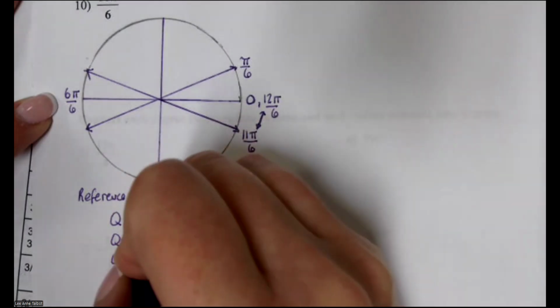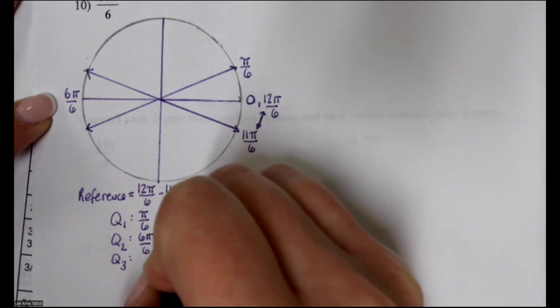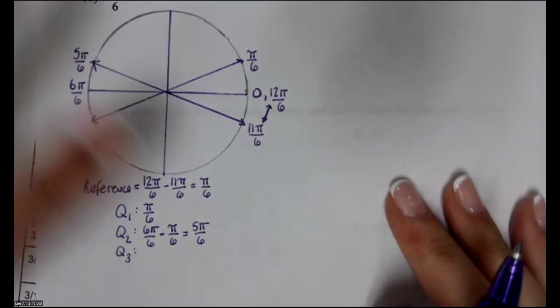Quadrant 2 is 180 minus. 180 in this problem is 6 pi over 6. So 6 pi over 6 minus pi over 6 is 5 pi over 6. But I'm pretty sure you could have figured out that was 5 pi over 6 just in your head, just from the graph itself.